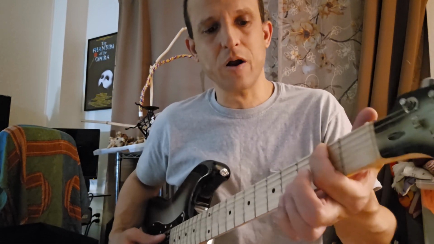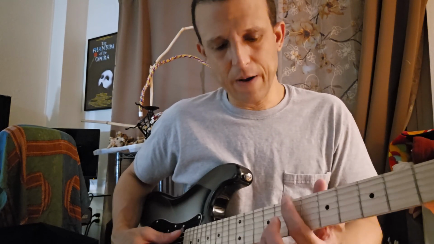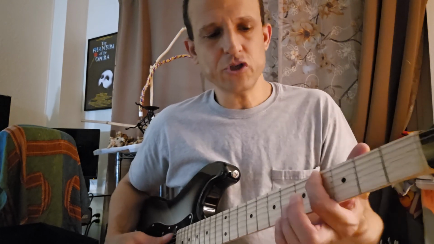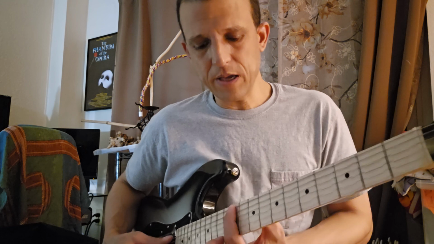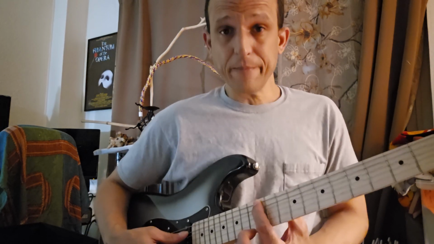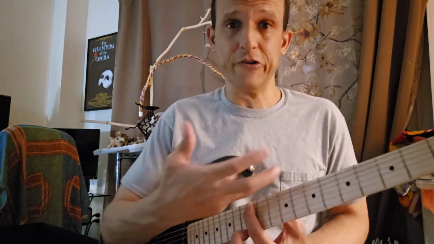So E, F sharp, G sharp, A, B, C sharp, E flat, E, in the key of E major. You notice that E major has some sharps and flats in it.